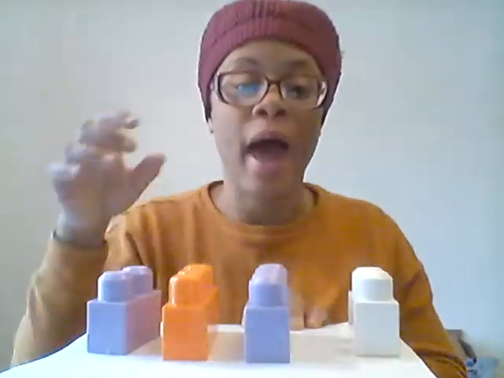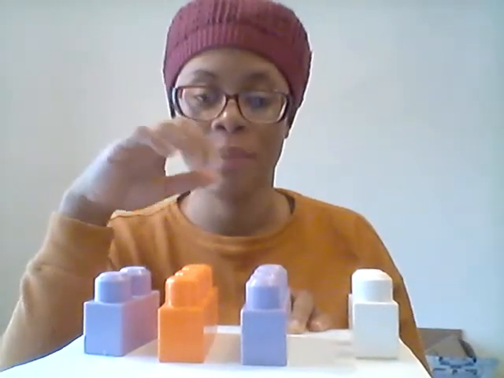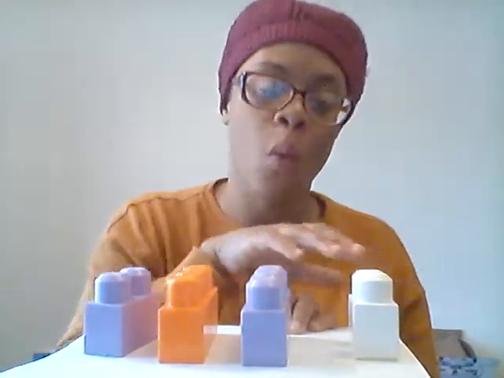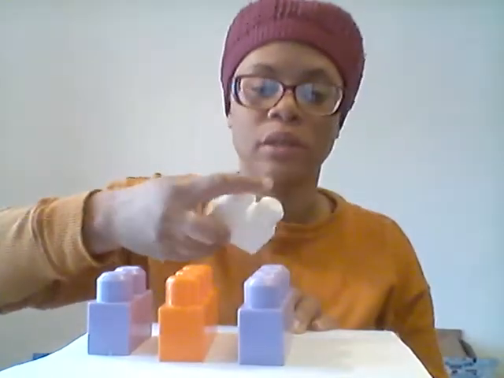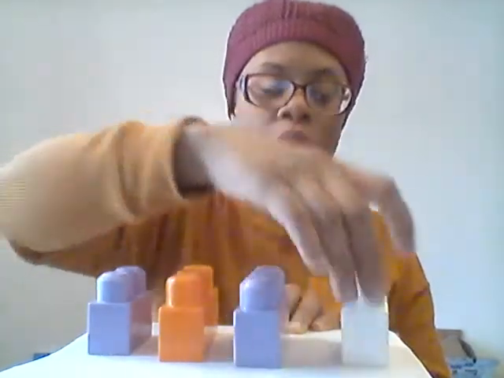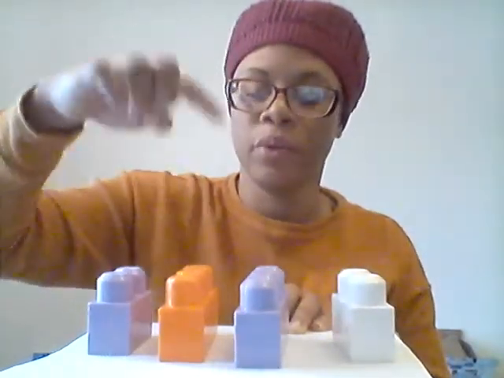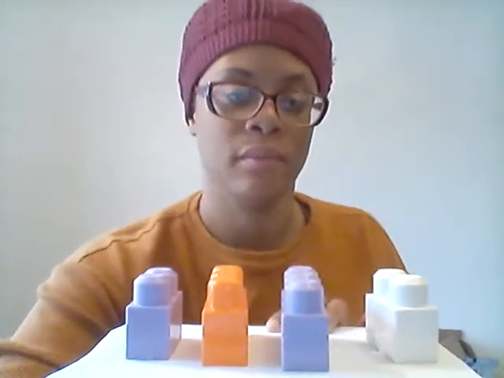So we have a skipper pattern, but we also have a color pattern. So my friend guided me to white, purple, orange, purple. So this has 2 dots, 1, 2. This has 3, 1, 2, 3. So 2, 3, 3, 2. That's a pretty nice pattern.